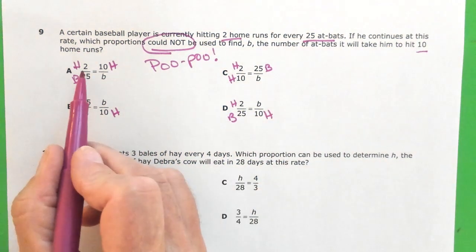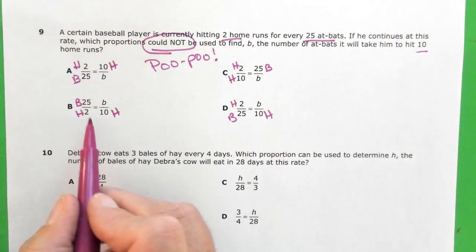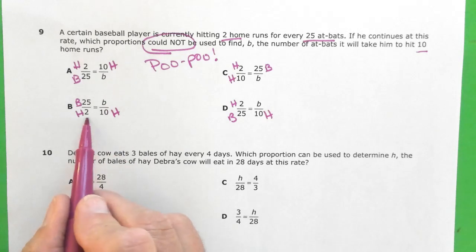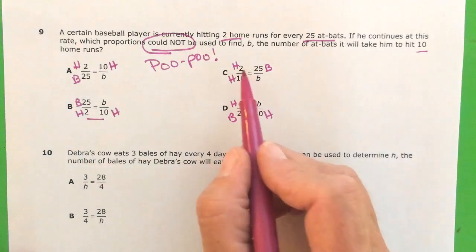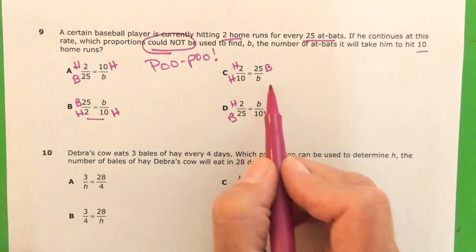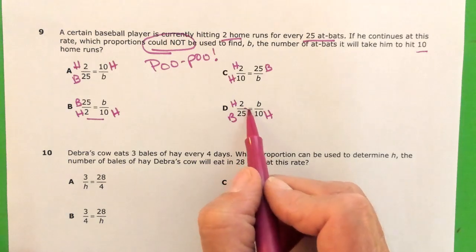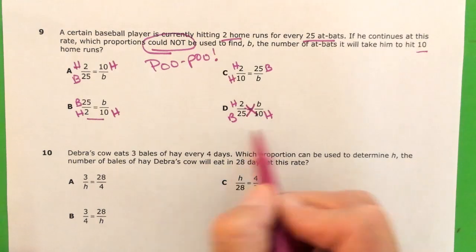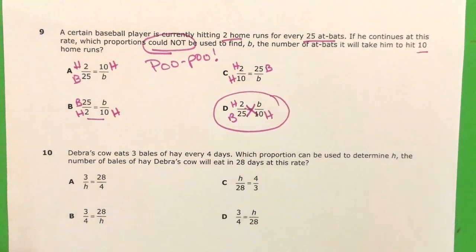Okay, so here the home runs and the bats are lined up side by side. Home runs, bats, those are good. Home runs on the left, bats on the right, those are good. Home runs are crisscross, bats are crisscross. This one's bad, which means that's the answer we were looking for.